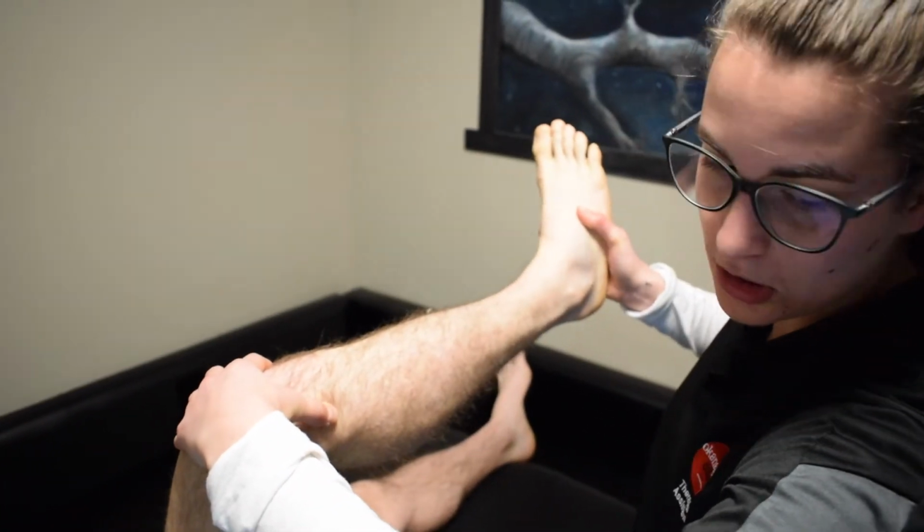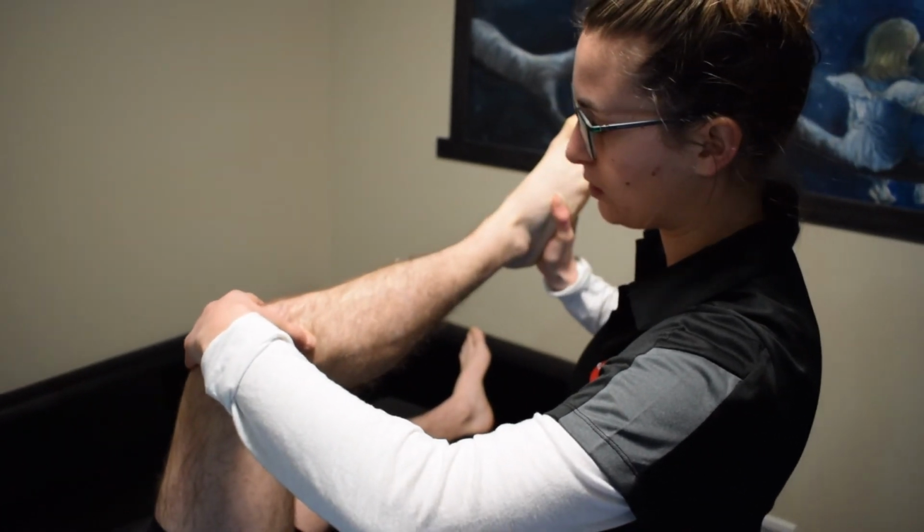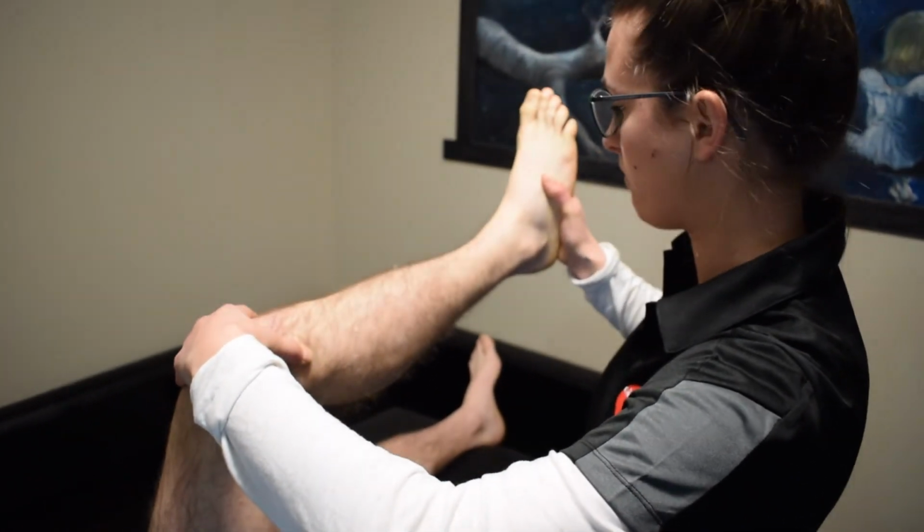And then the other option is external rotation. And you can feel the bones moving there. It's a very slight movement of the knee. There you have it, that's the knee.